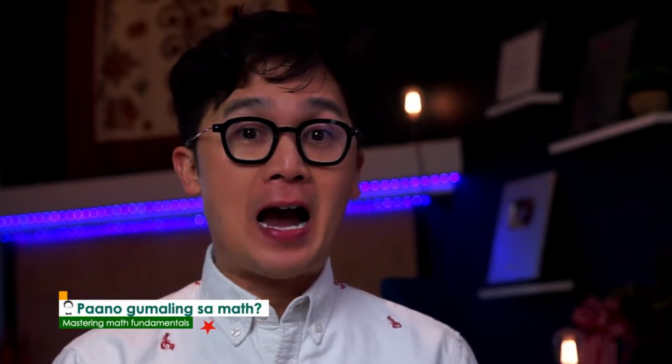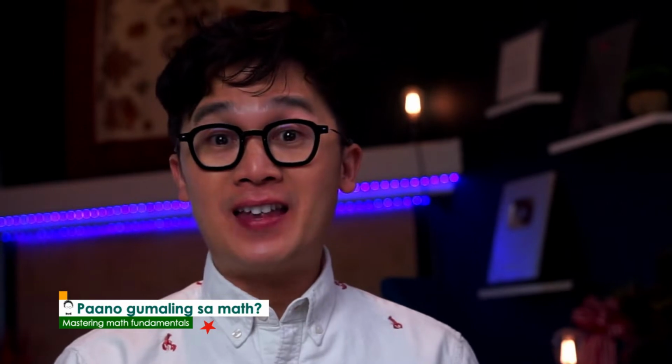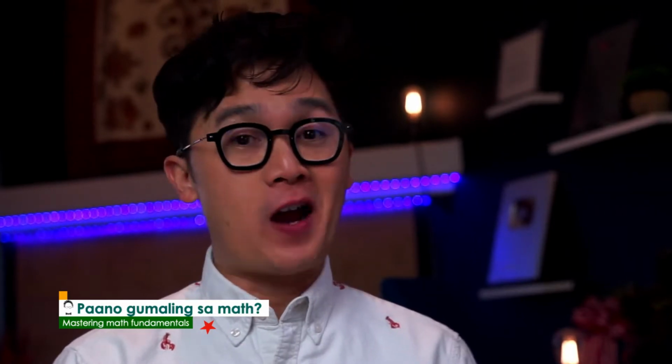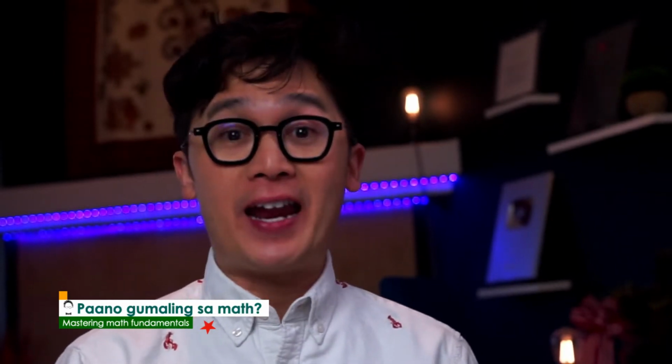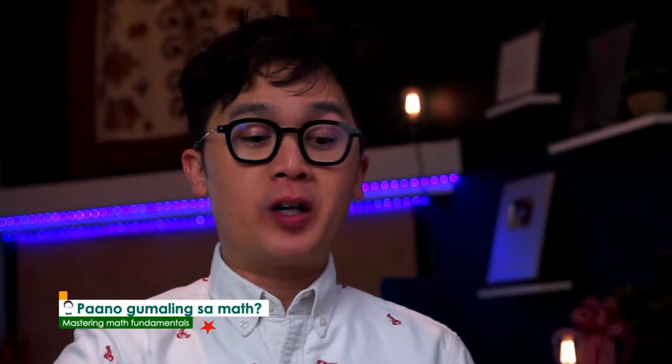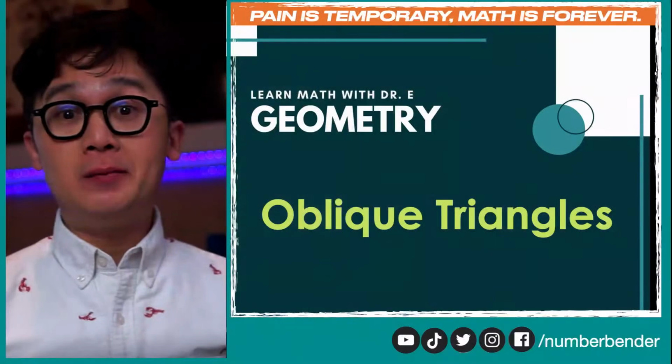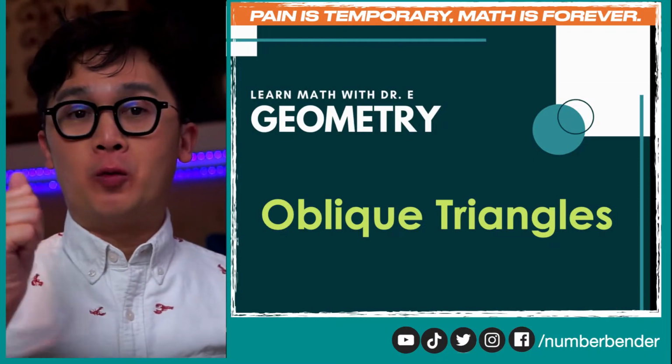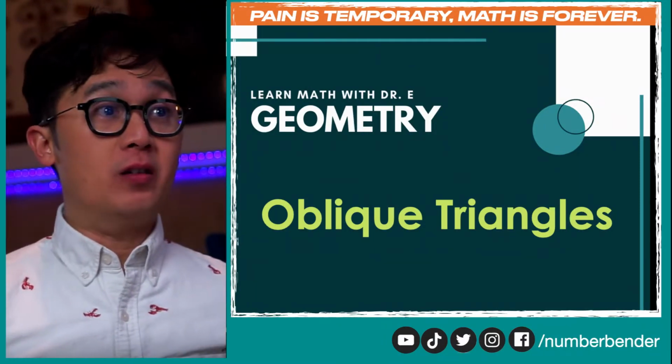We learned from our previous topic, the law of sines, that when we are solving oblique triangles, we use the law of sines to find the missing angle or missing side of a triangle that is not a right triangle or doesn't have a right angle. Today we're going to be working on a similar type of triangle, an oblique triangle, but this time we're going to be using the law of cosines.